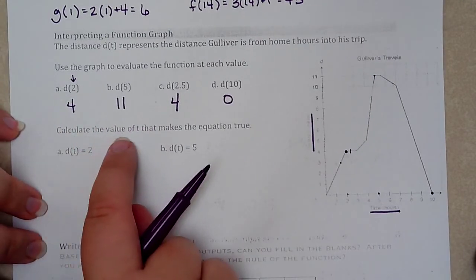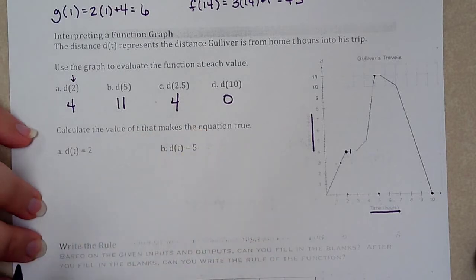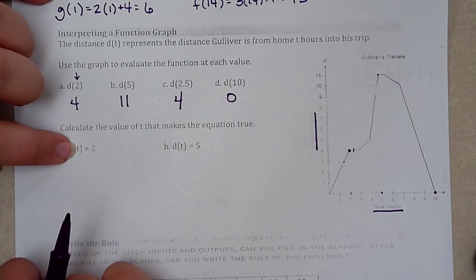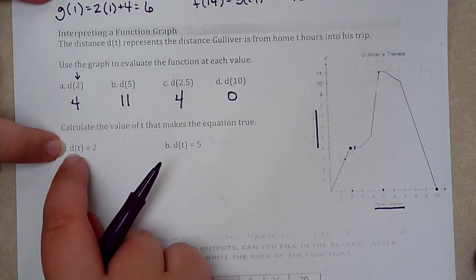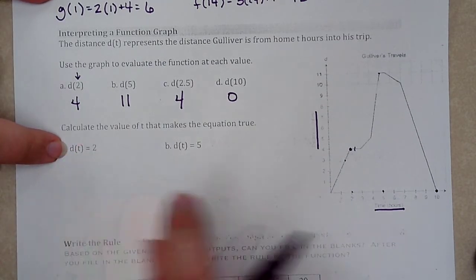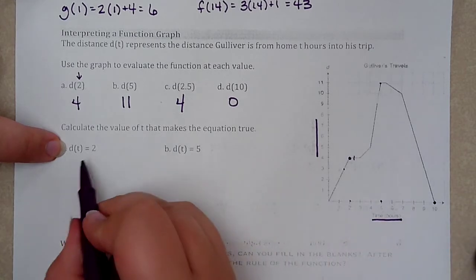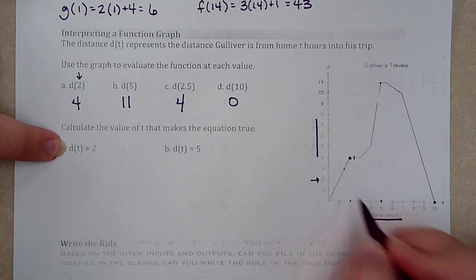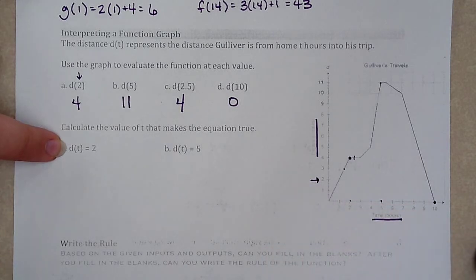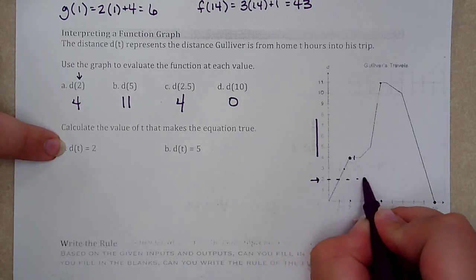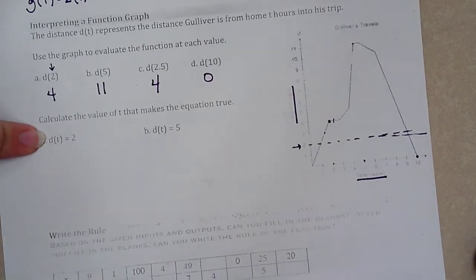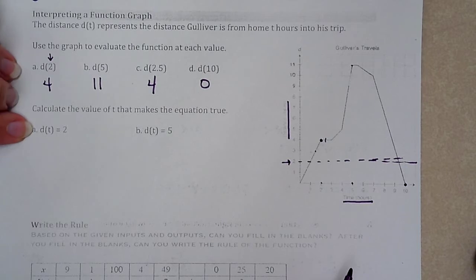Now we're going to calculate the value of t that makes the equation true. So when d of t is 2, what is t? So this time instead we're looking at the distance, meaning we're looking at the y-axis. So when our distance is 2 miles, what is our time? Well, this one's a little tricky because if we actually draw a line across here, that's a sideways line. You'll notice we actually hit at 2 different points on the graph.